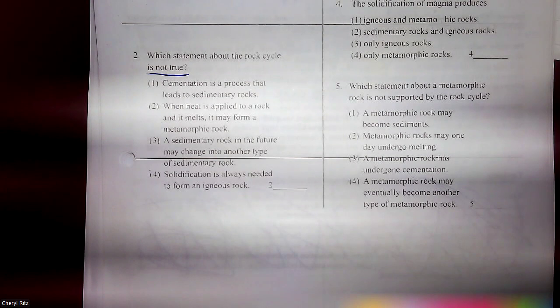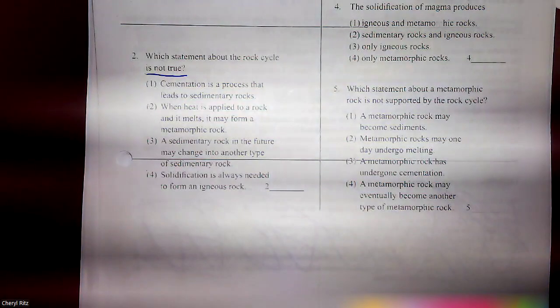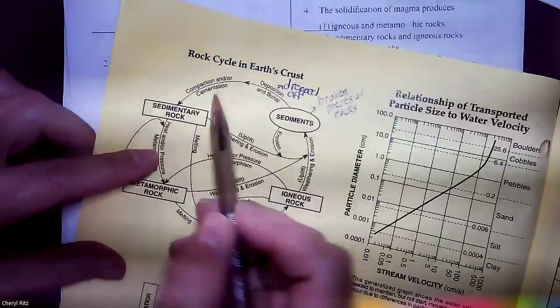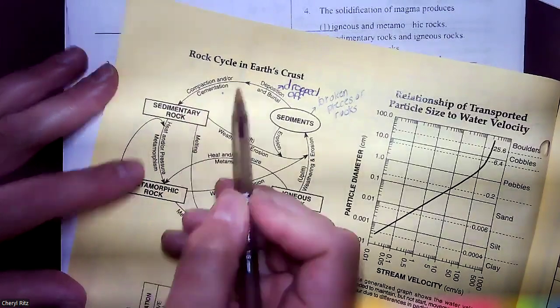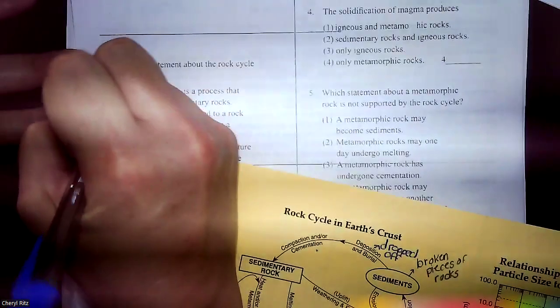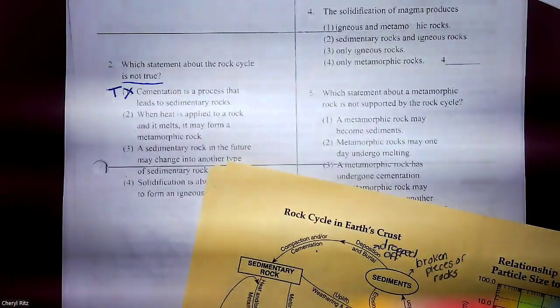Oh, I'm seeing a couple different answers. I'm seeing 2, 3, and 4 as a choice. So let's go through all four answers real quick. Again, we're looking for the one that's not true. Number 1, nobody picked this, so my guess is you know this one is true, but let's double check. Sedimentation is a process that leads to sedimentary rocks. That is absolutely true, so it's not that one.